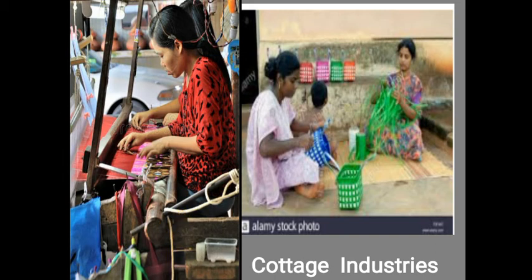Extracting oil, taking out oil from mustard seeds or sunflower. Grinding flour, like from wheat and grams we get flour, and making toys, baskets and leather goods. Here you can see these ladies are making baskets.